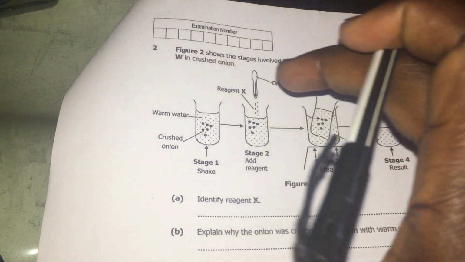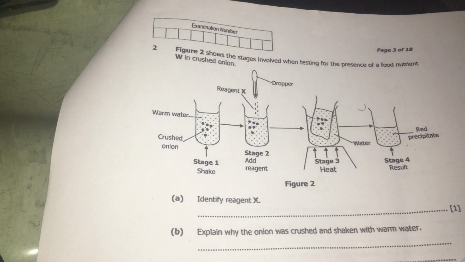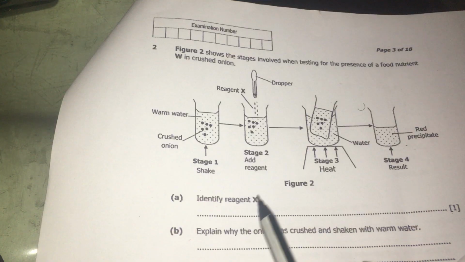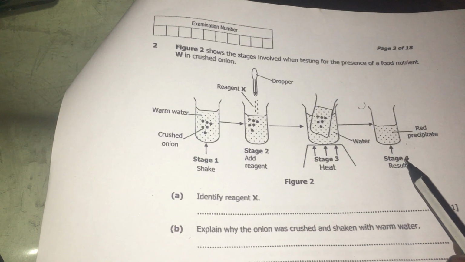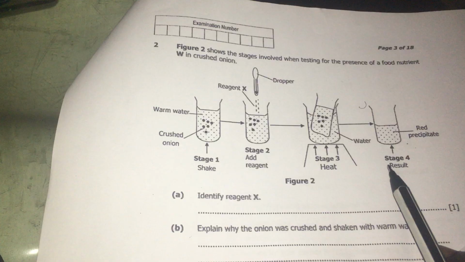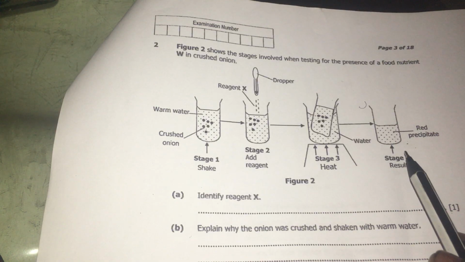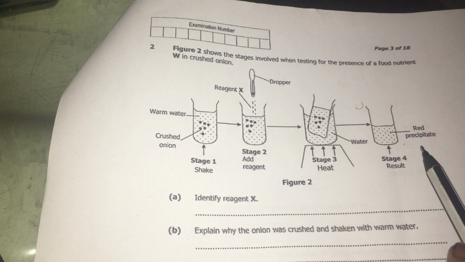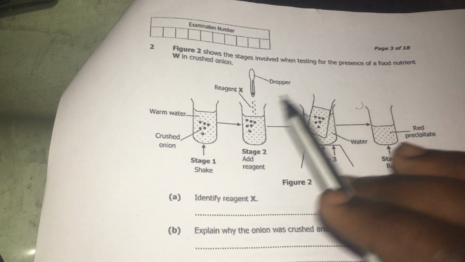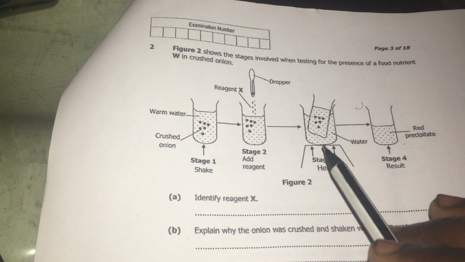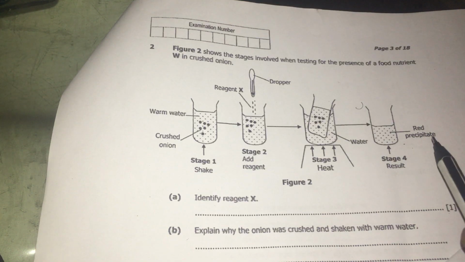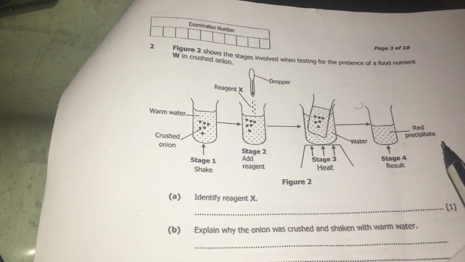So mind you, this is a practical lesson. Question A reads, identify reagent X. In order for you to know reagent X, you have to go to the last stage, the result stage. If you check, we have stage 4, which is the result. Now what was being produced? We have a red precipitate. So whenever you are handling a practical question, it's very important to look at the ending part, or the result, what was produced or what was formed.